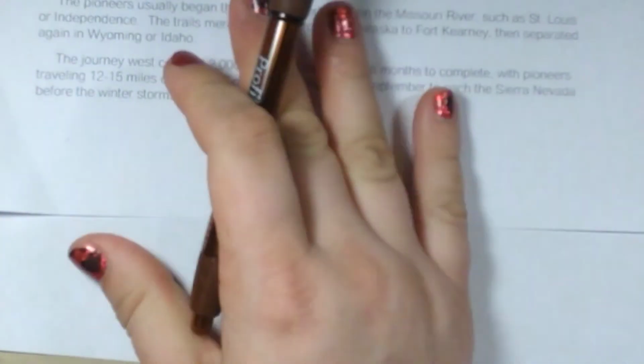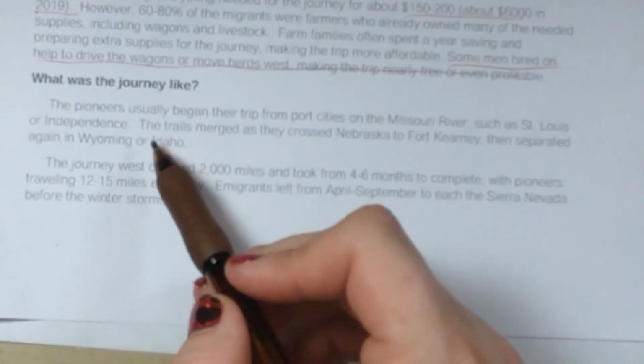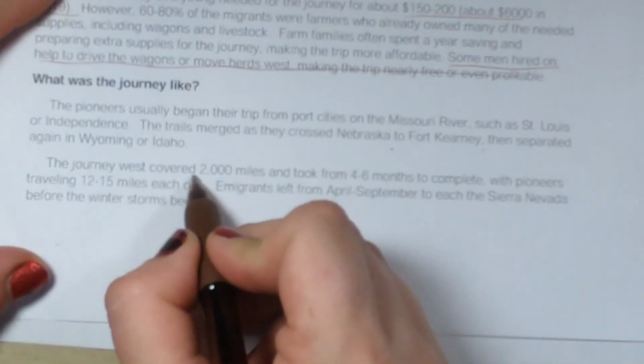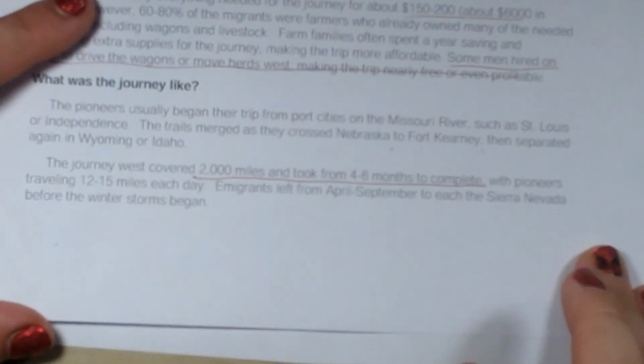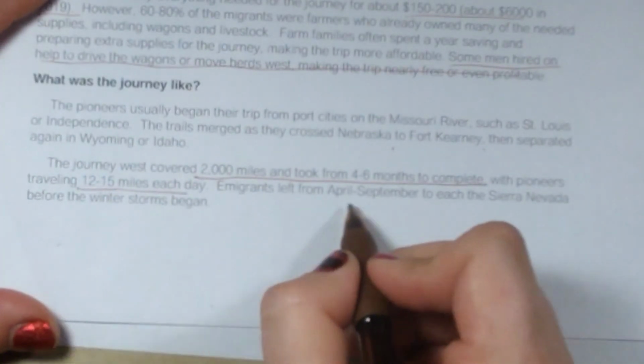What was the journey like? The pioneers usually began their trip from port cities on the Missouri River, such as St. Louis or Independence, Missouri. The trails merged as they crossed Nebraska to Fort Kearny and then separated again in Wyoming or Idaho. The journey west covered 2,000 miles and took 4 to 6 months to complete, with pioneers traveling 12 to 15 miles each day. Emigrants left from April to September to reach the Sierra Nevadas before the winter storms began. You don't want to be caught in mountains before that begins.